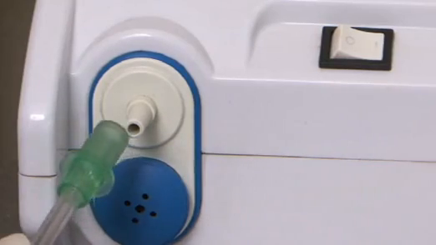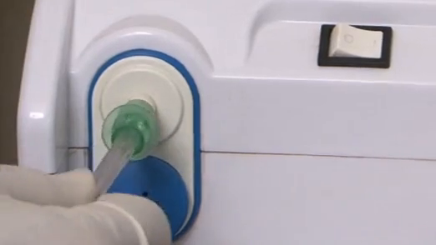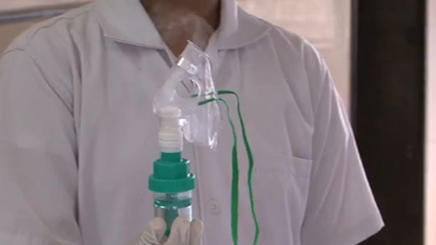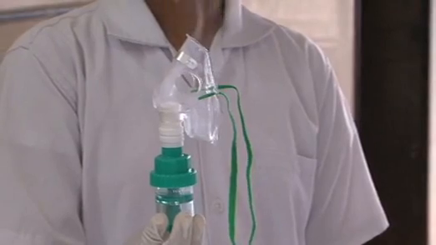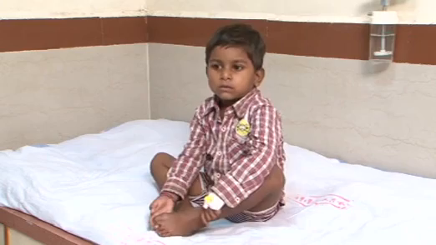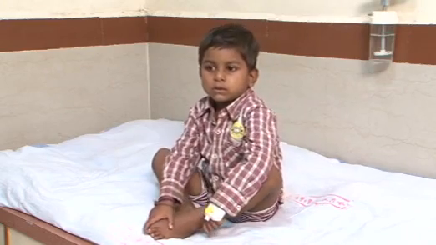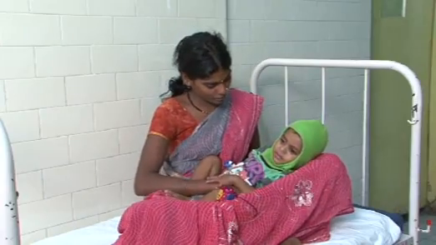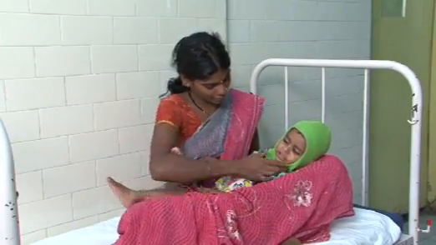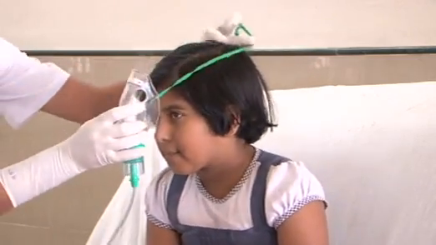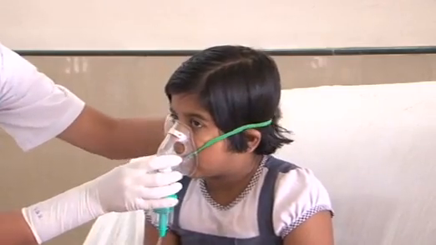Connect the nebulizer tubing to the port on the compressor. Turn the compressor on and check nebulizer for misting. Hold the nebulizer in upright position to avoid spillage. The infant or child should preferably be in the most comfortable position, kept upright or semi-inclined in the mother's lap. If using a face mask, ensure that it is well-fitting.